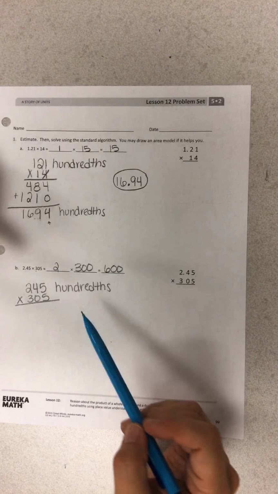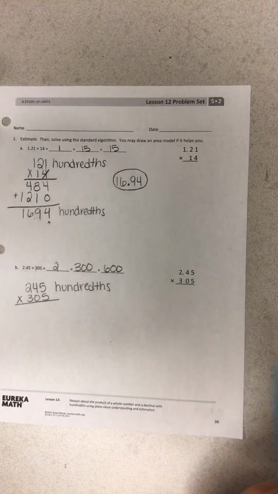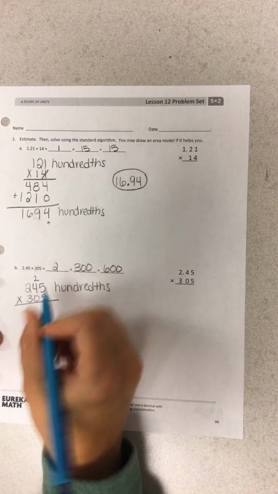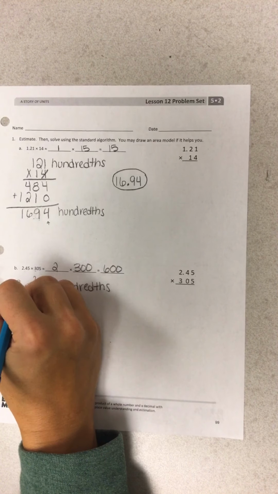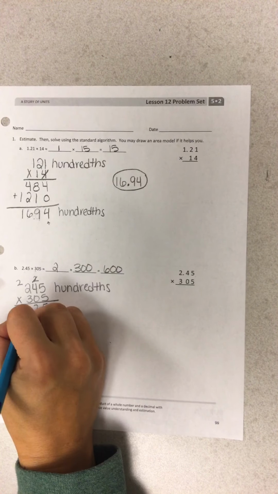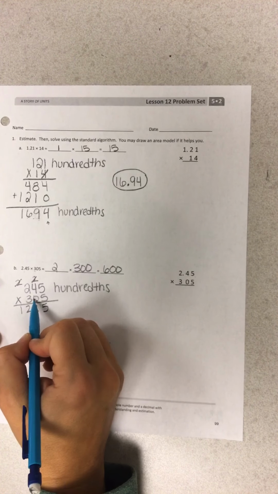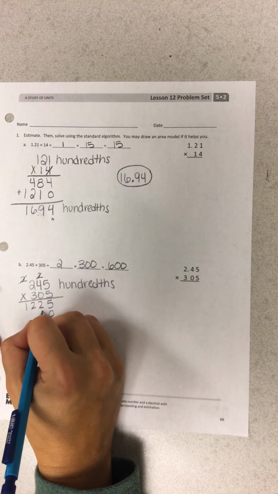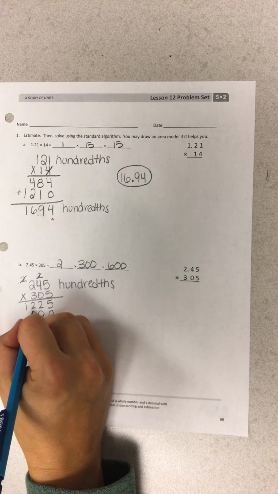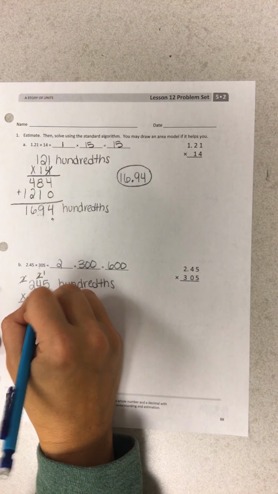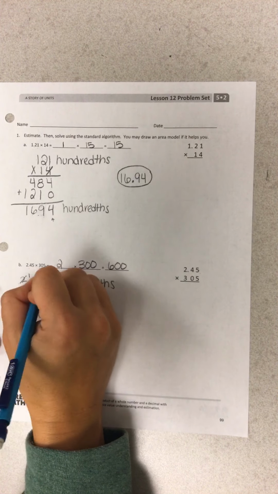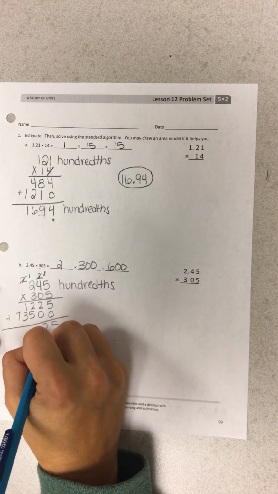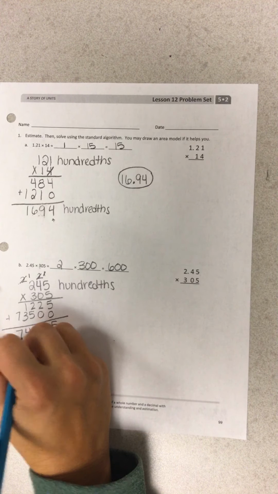Okay, it's actually not going to be a pretty long problem because, guys, remember, I can skip that 10 because it's 0. It's going to be 0 all the way across. 5 times 5 is 25. Regroup my 2. 5 times 4 is 20 plus 2 more is 22. 5 times 2 is 10 plus 2 more is 12. Okay, now remember, guys, I can skip this 0 because it's just going to be 0 all the way across the board. But because I'm going to do 300, I've got to remember to put those 2 zeros there. 5 times 3 is 15. Regroup my 1. 3 times 4 is 12 plus 1 is 13. Regroup my 1. 2 times 3 is 6 plus 1 is 7. So I'm going to add this up. 5, 2, 7, 4, 7.